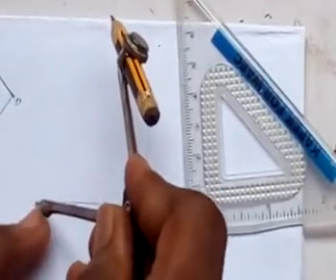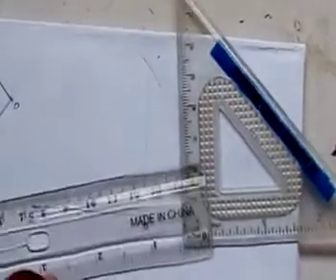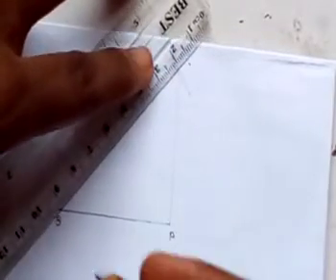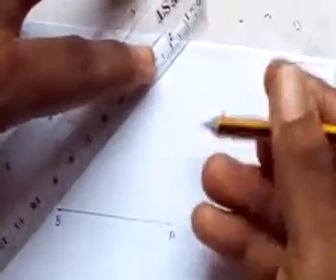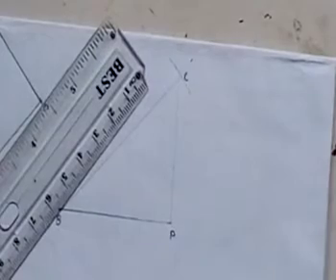So I have the 7 centimeter line. Actually, when I measured the smaller square, it's 5 centimeters, and the larger square has a side of 7. Then I will join B to C. This is the new intersection C. And then finally we'll construct a square on AC.